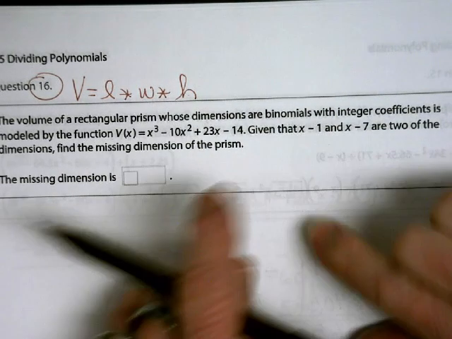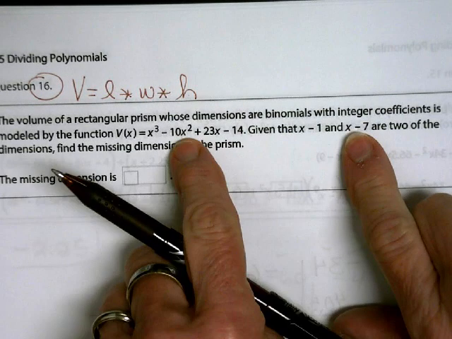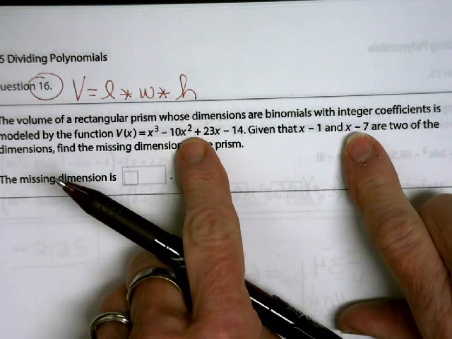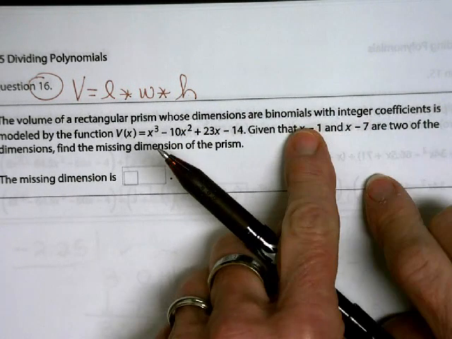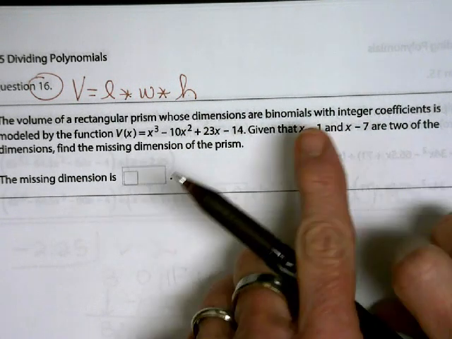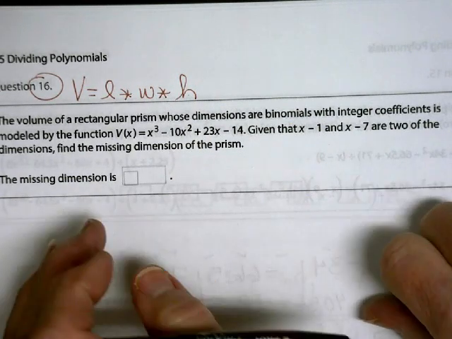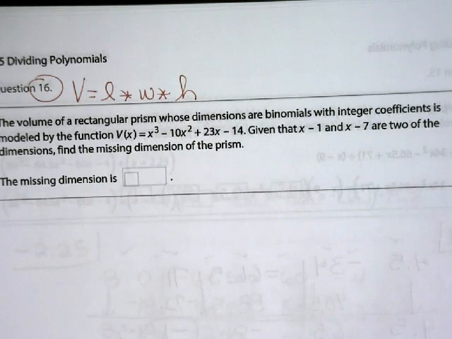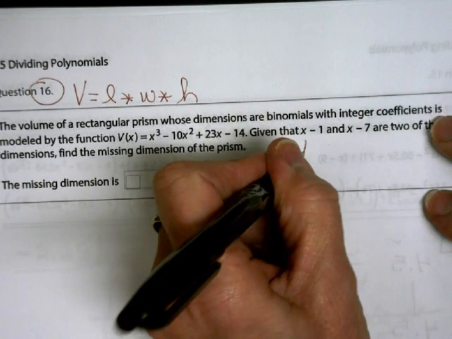So there is two ways you can do it. You can multiply these two, then divide it long division into the given polynomial. Or you can synthetically divide each one of these. Do this one first and this one second, and then you'll get the missing dimension using synthetic division.